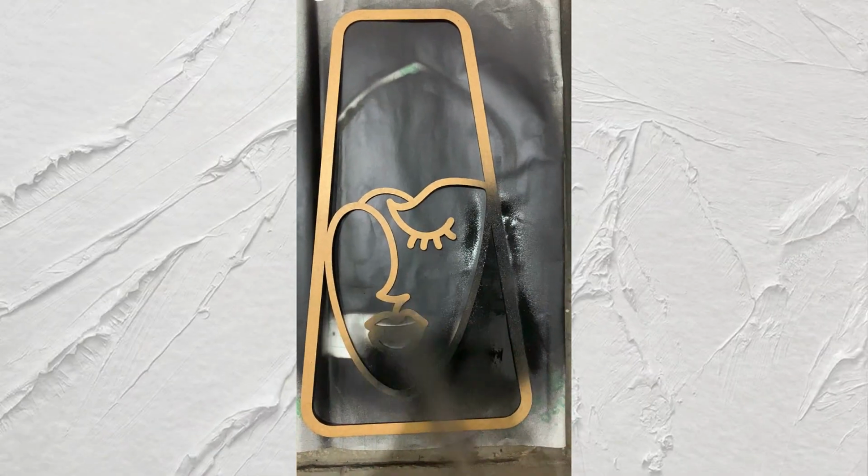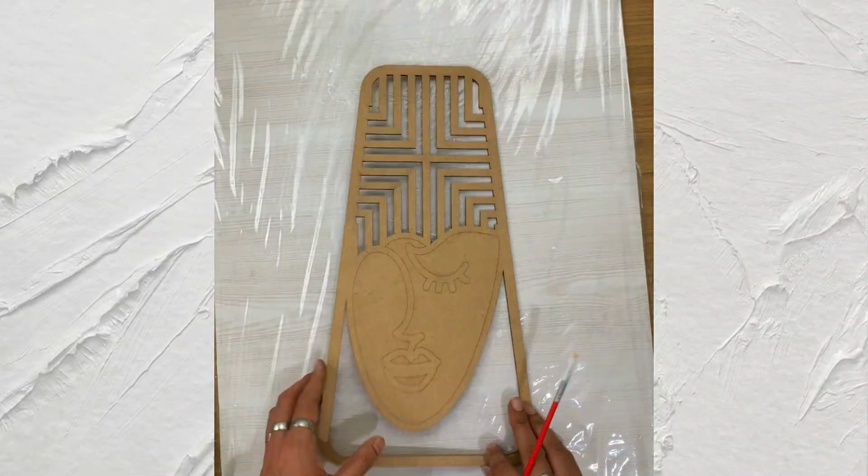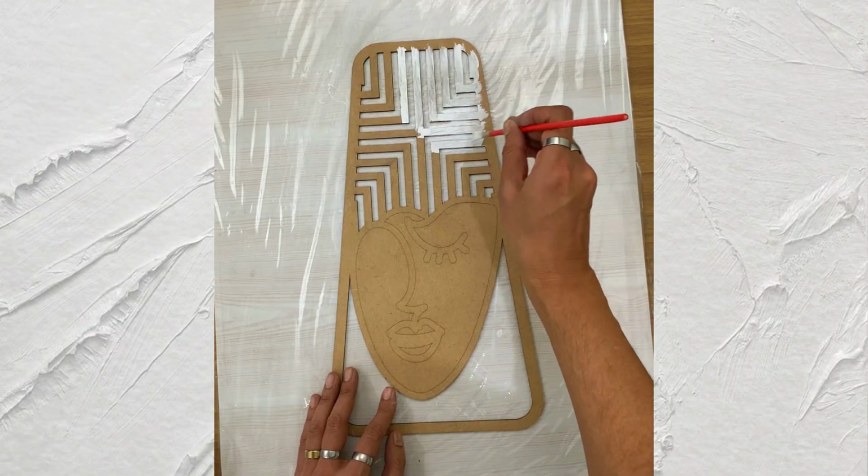I'm going to paint the top layer with the matte black spray paint. This is our middle layer, and first I'm going to apply the gesso primer.